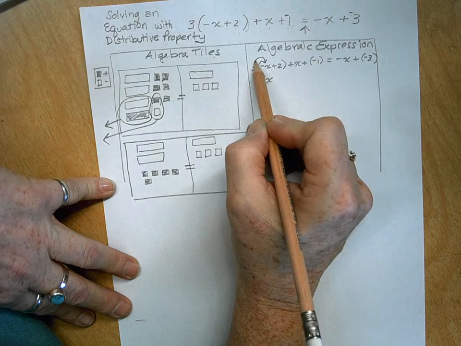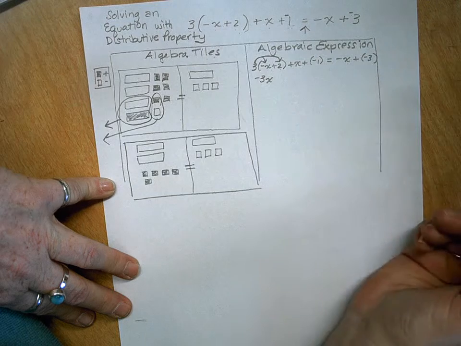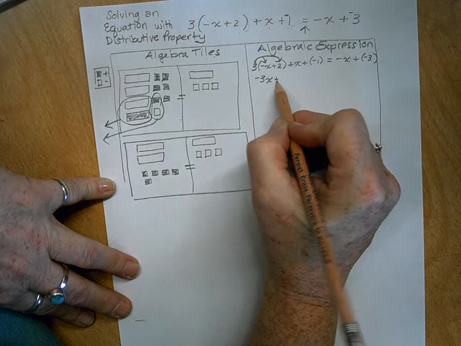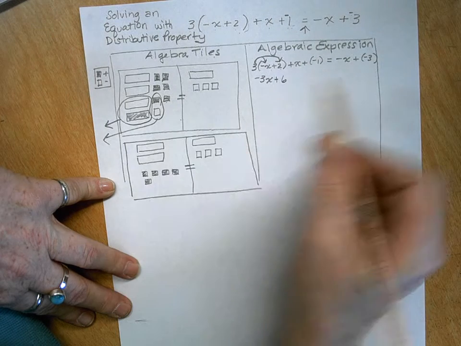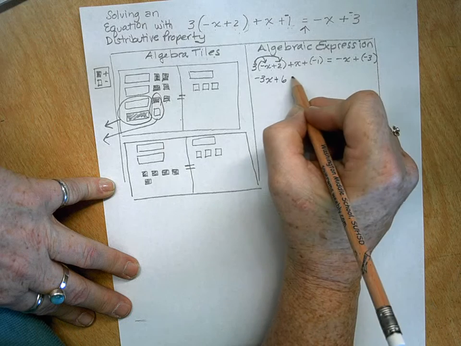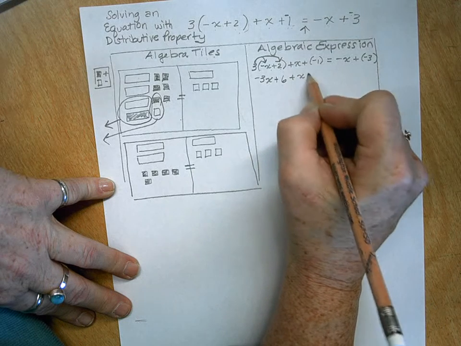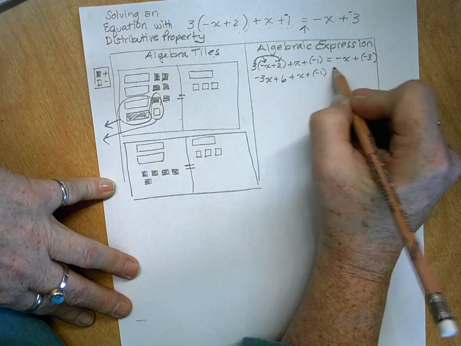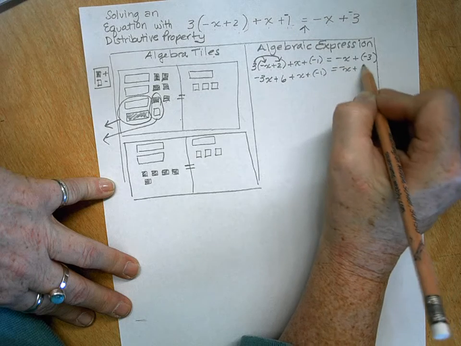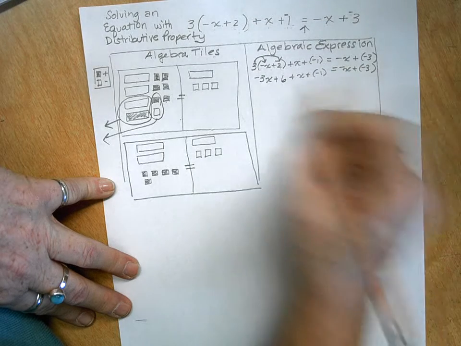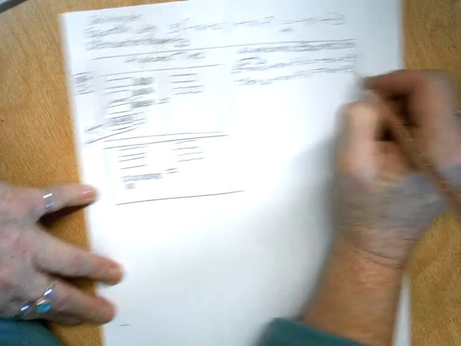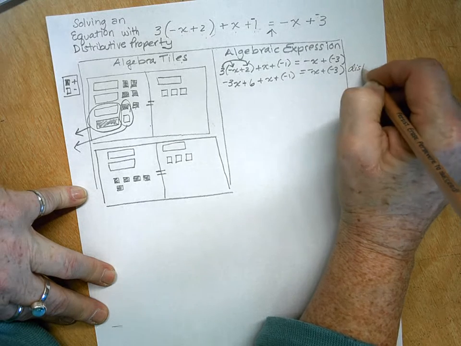Then I multiply my 3 times my 2 tiles, and that gives me 6 tiles. As you see, 6 tiles. So 6. And then I have a plus x, a plus a negative 1, equals negative x plus negative 3. My justification for that row is distributive property.